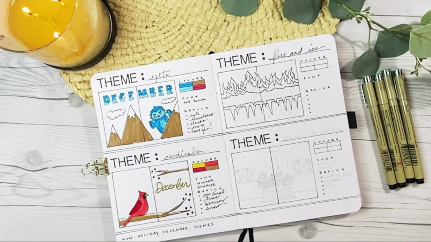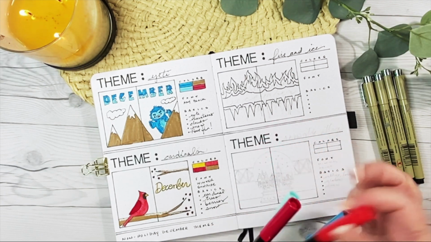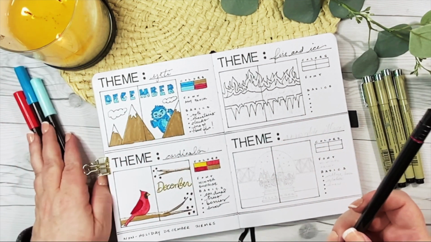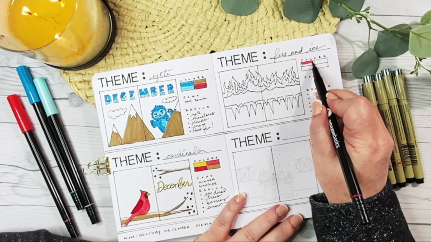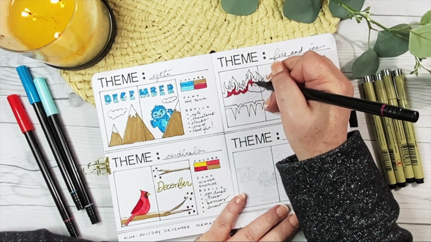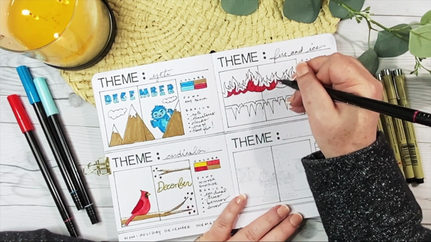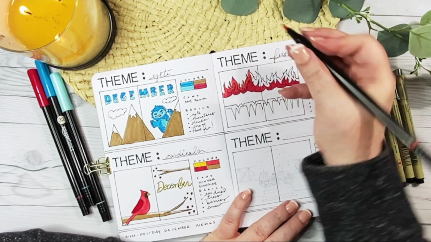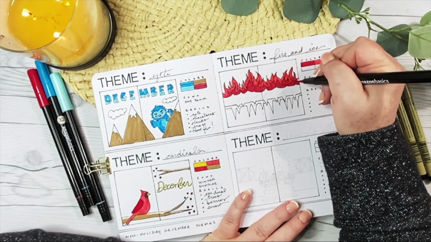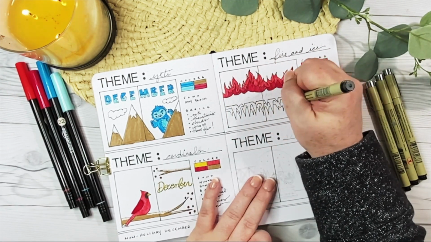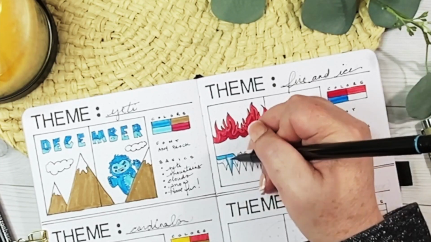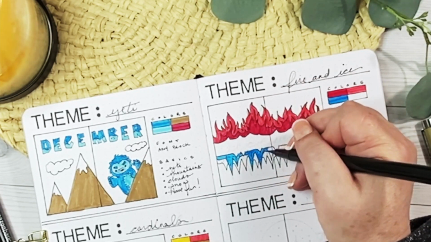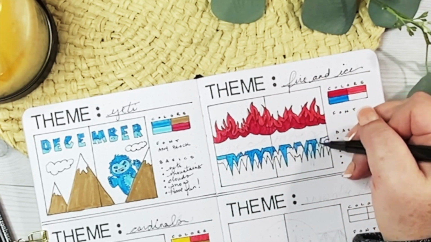Fire and ice is a theme I've considered doing in my own journal many times. I love the poem Fire and Ice by Robert Frost. Some say the world will end in fire, some say in ice. From what I've tasted of desire, I hold with those who favor fire. But if it had to perish twice, I think I know enough of hate to say that for destruction ice is also great and would suffice.